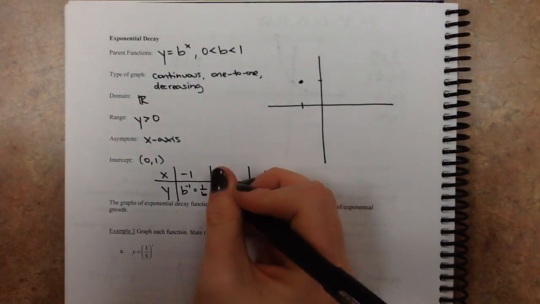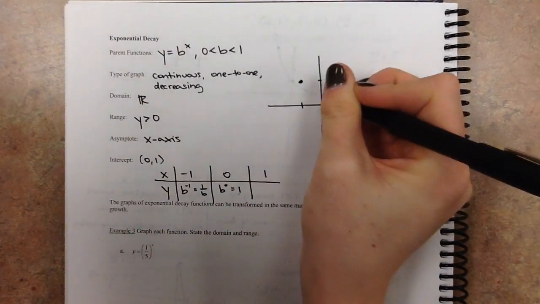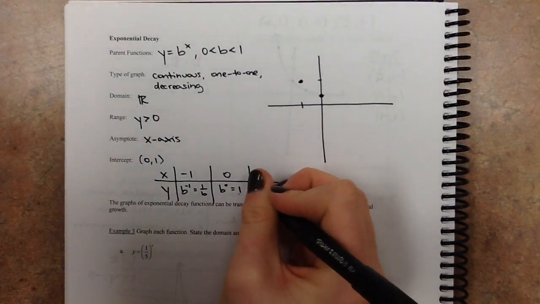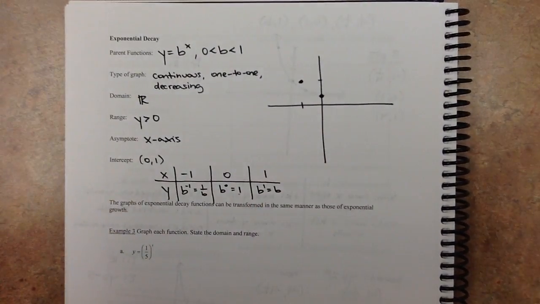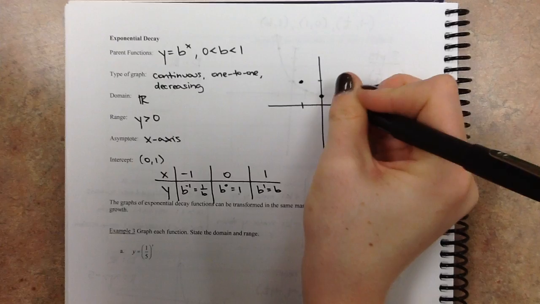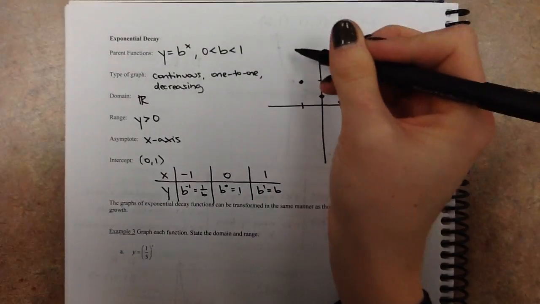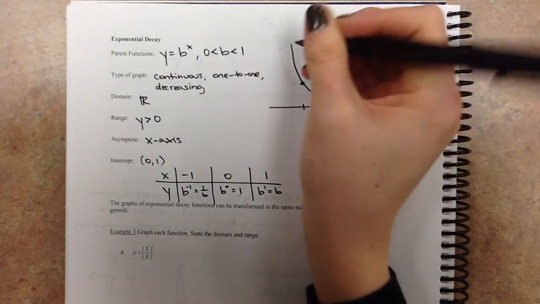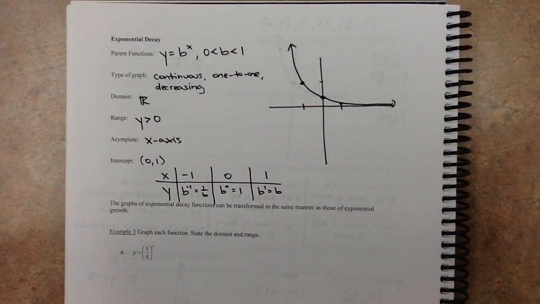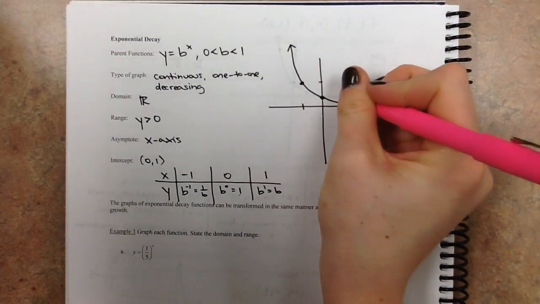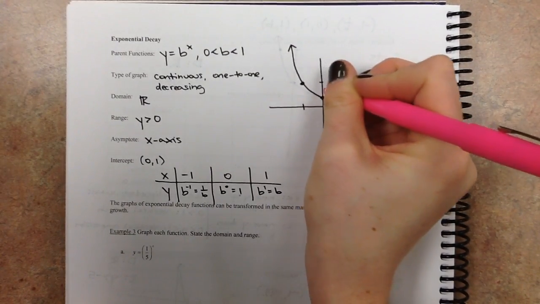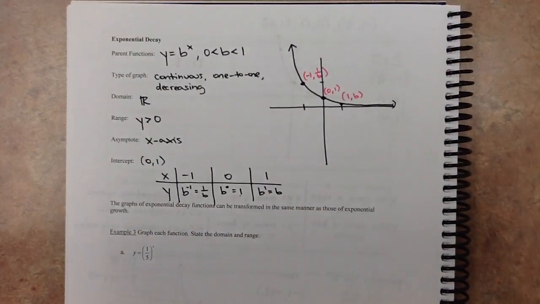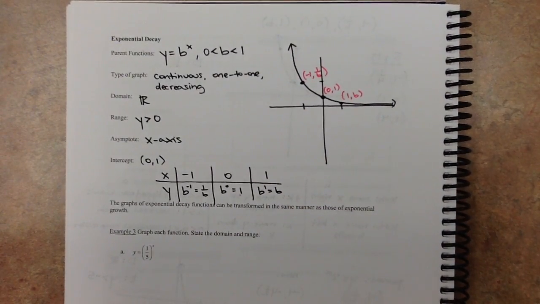And then if I plug in 0, I'm still going to get 1, which is why I still have that same old y-intercept. And then if I plug in b to the first, I still get b. However, remember, b is now a fraction, so it's going to be somewhere down here. So it basically takes that graph that I had before and just flips it so that it's going the other way, so that it's decreasing instead of increasing. But I still have these exact same 3 points. I still have negative 1, 1 over b, 0, 1, and 1, b. All right, so still keep those same 3 points memorized.